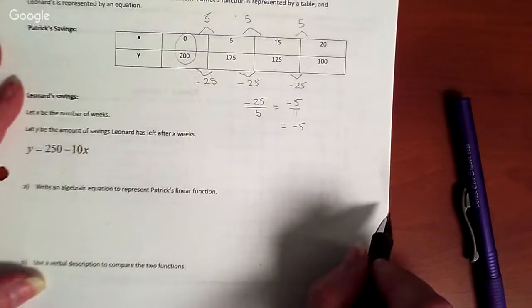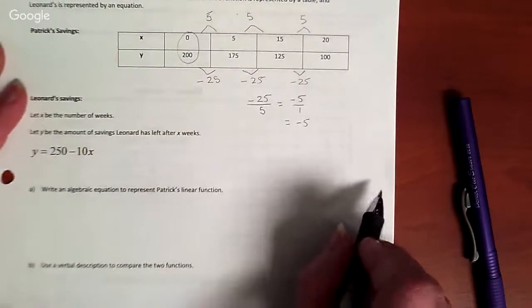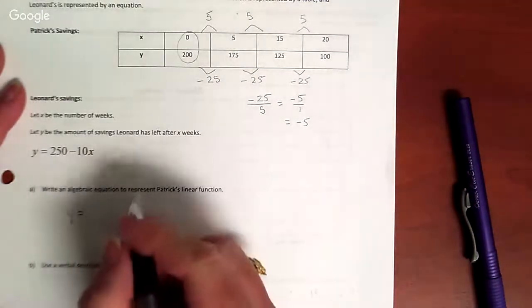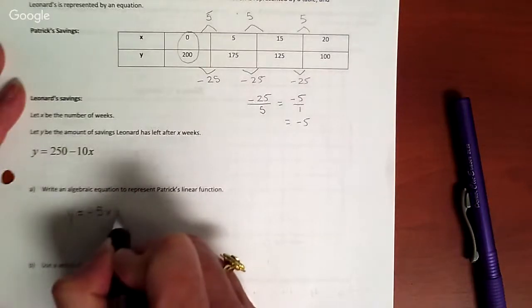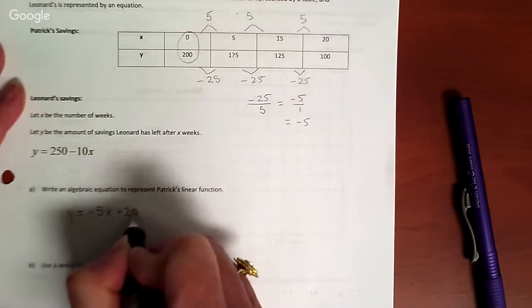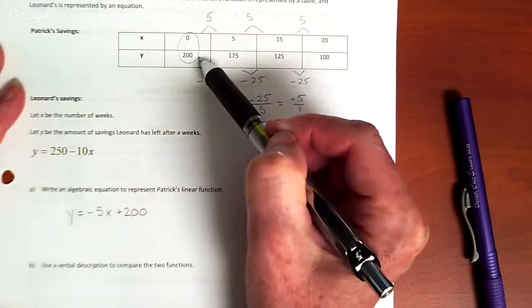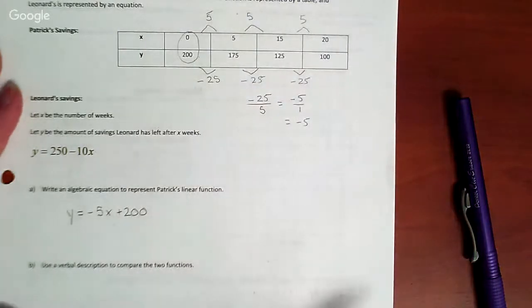So to write our equation, y equals -5x plus 200, because when x is 0, y is 200. That's our b value. So that is our equation, or our linear function.